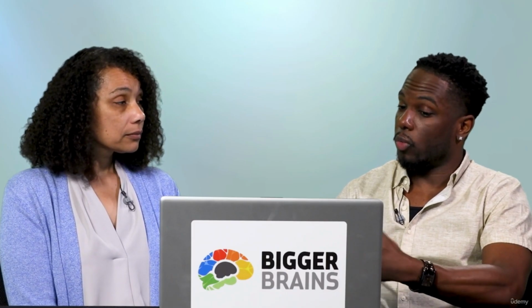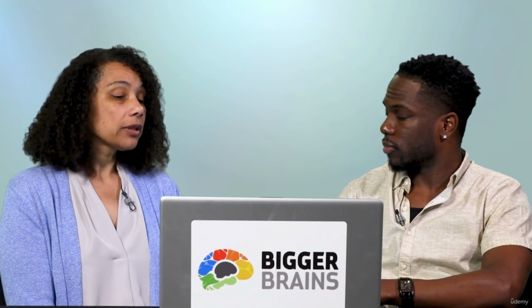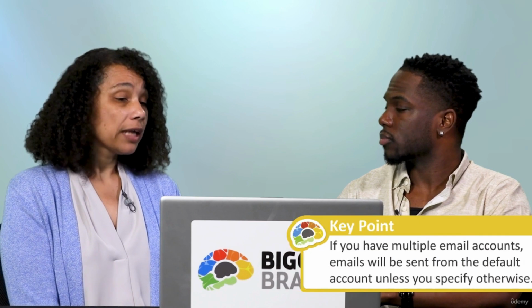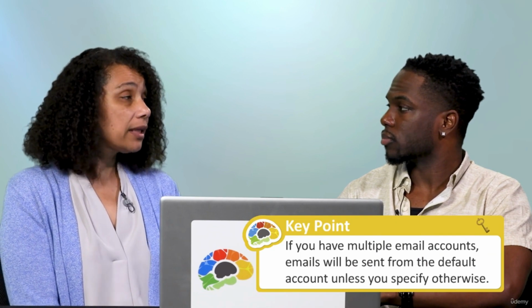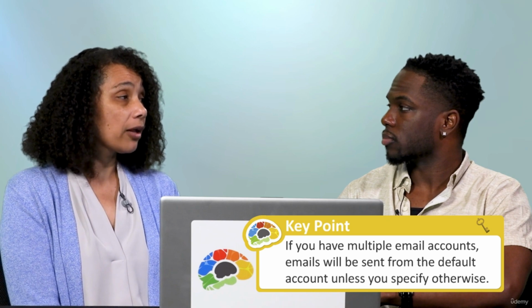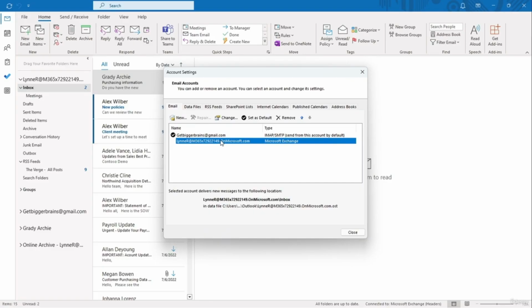Okay, so by selecting the Gmail account as a default, what exactly did that do? Well, so now that's going to be the main account that all of your emails are going to go in and out of. Now, you can always manually select the other account when you hit new email to make sure that email is getting sent from that other account. Makes sense. I'll actually leave the Lynn account as the default. Okay. And we can close this window.